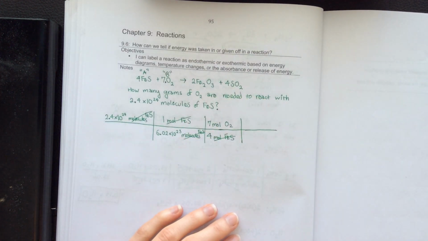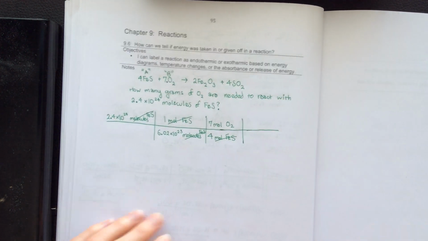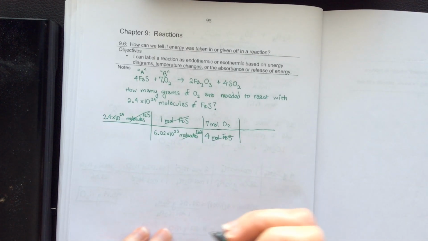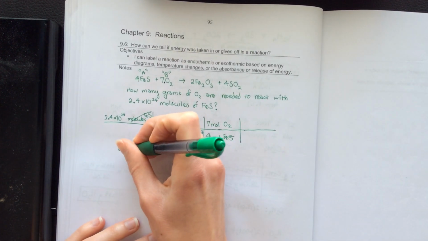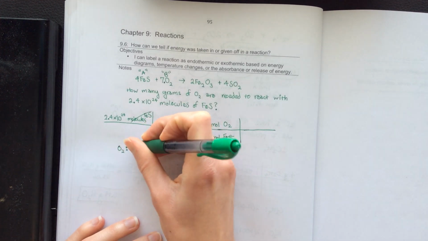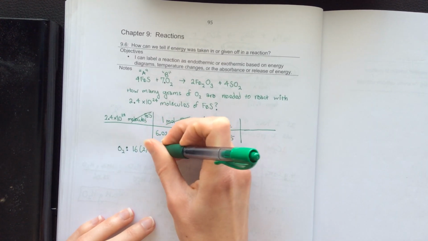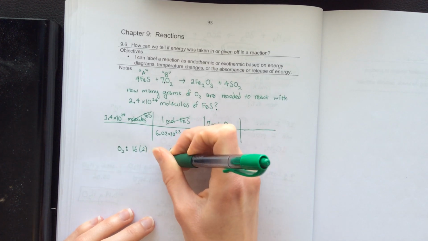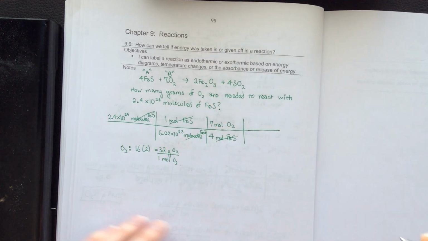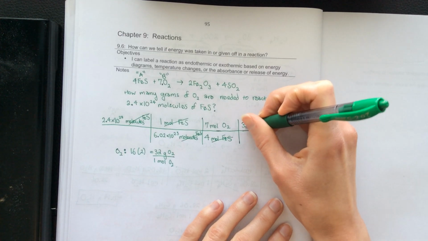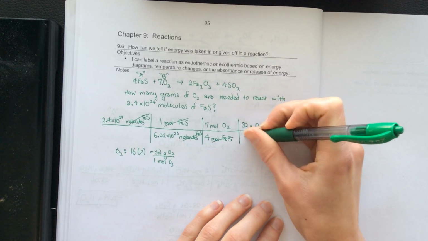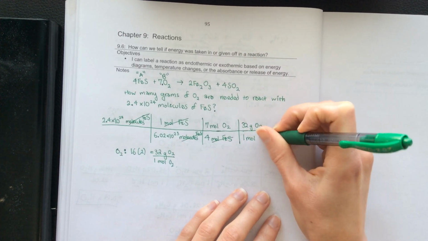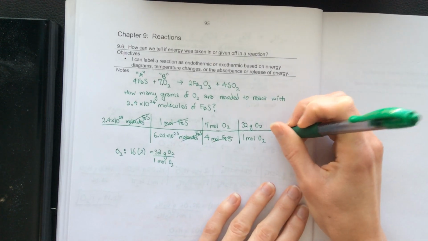And now I just need to get to grams of O2. So to do that, I need to find the molar mass of O2, which is really easy. The molar mass of oxygen is 16, and there's 2 of them. So that's going to be 32 grams of O2 in 1 mole of O2. So 32 grams of O2 is going to go up here, and 1 mole of O2 is going to go down here.